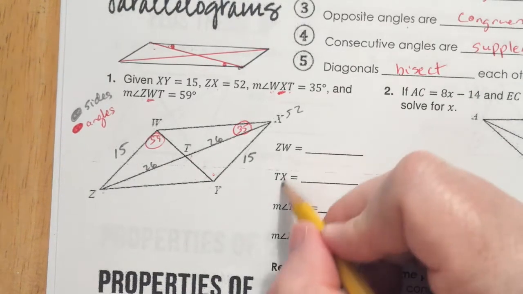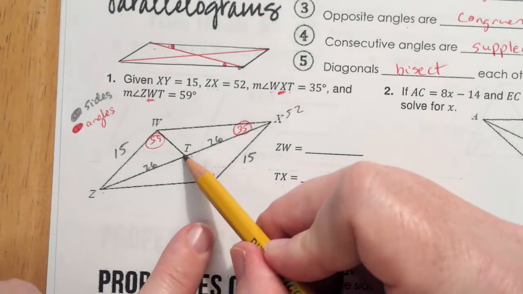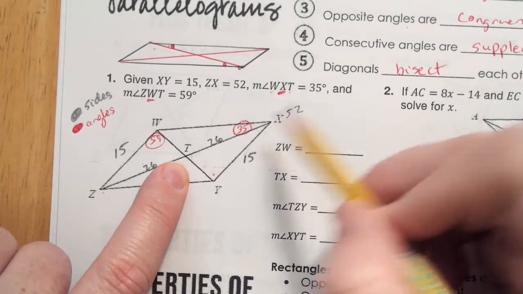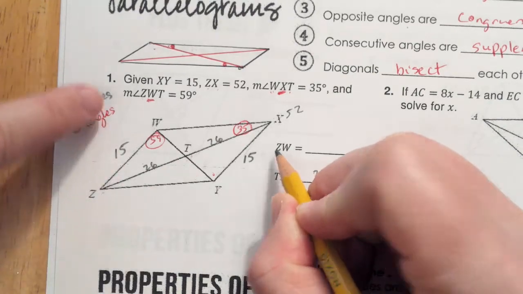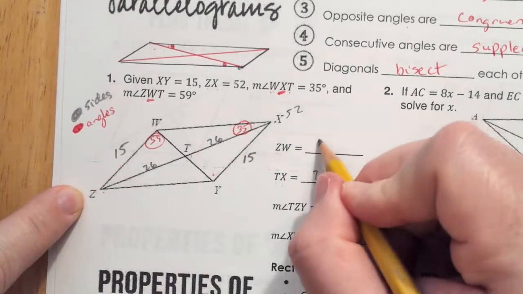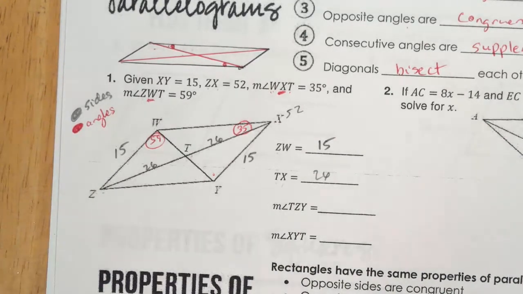So let's see. They asked me for these sides. Let's see if I found them. TX, T to X. Oh, good. That was 26. Oh, I forgot ZW. Z to W. Oh, good. 15. And that's all they wanted. Fantastic. All right, now let's look at the angles.